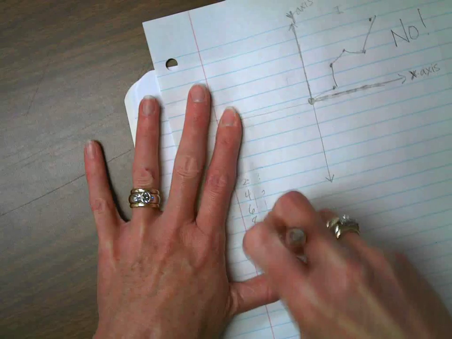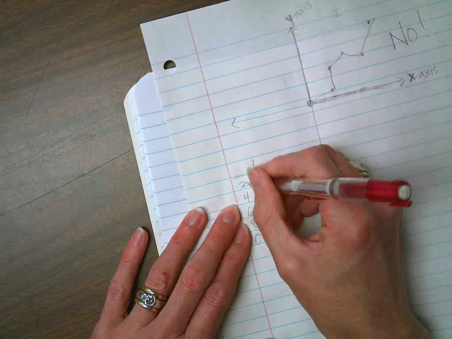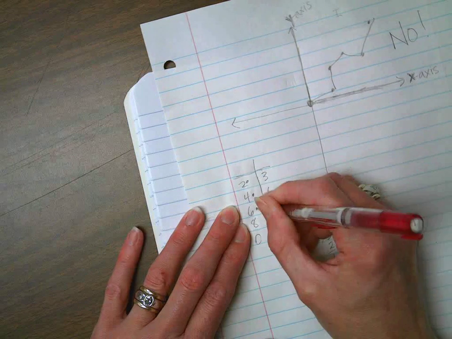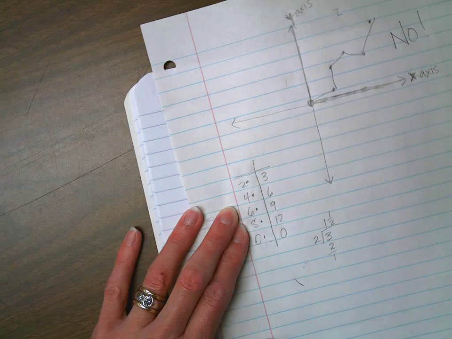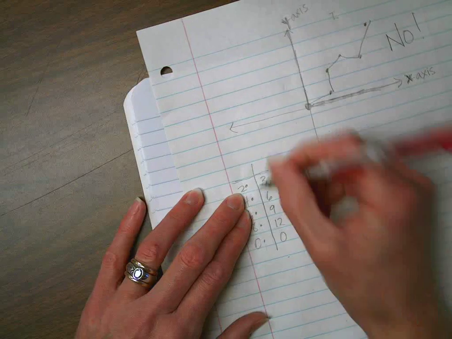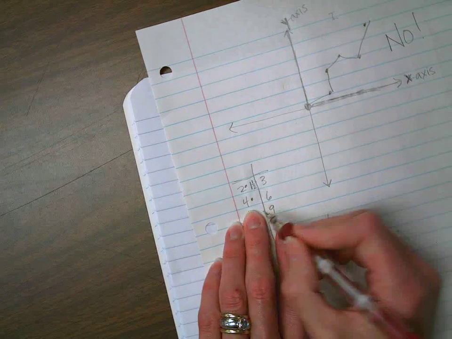So the constant in here, sorry, let me write it a little bit spread out so you guys can see it. So here we have it, times what gave me 3, times what gave me 6, times what gave me 9, times what gave me 12, times what gave me 0, okay? And so we now know that 2 times 1.5 gave me 3.